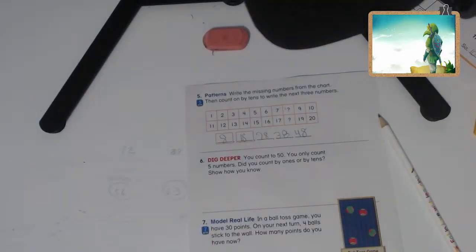Dig deeper. You count to 50. You only count 5 numbers. Did you count by ones or by tens? Okay. I think she counted by tens because, look at this.